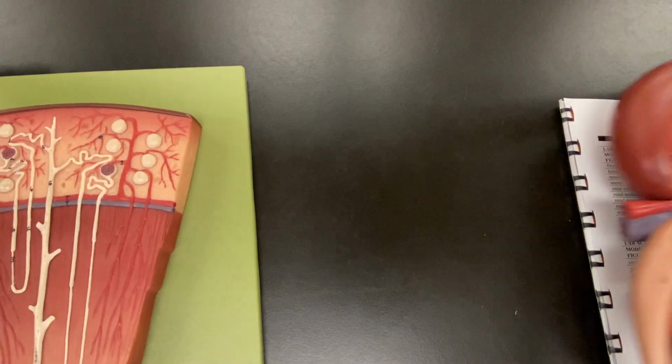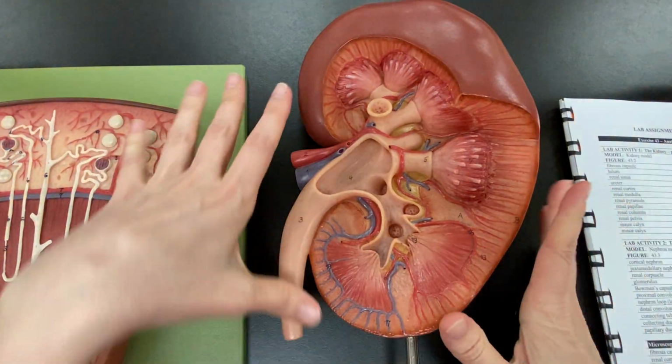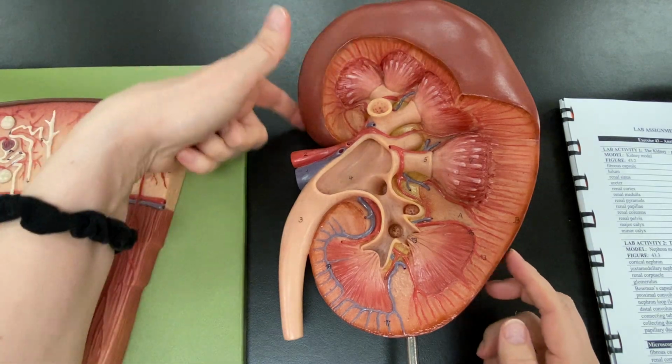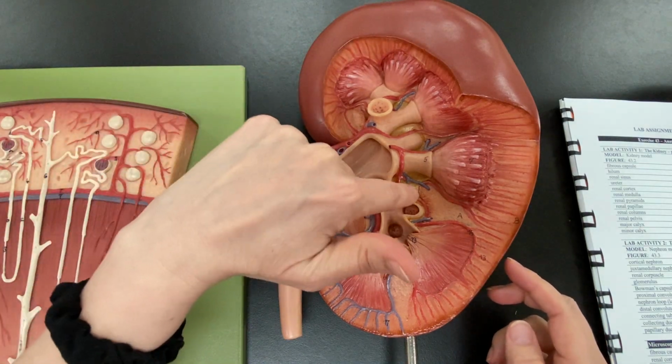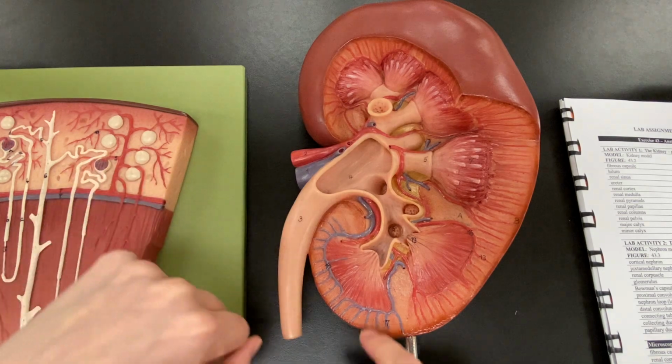So, for now, the kidney. Fibrous capsule, hilum for the plumbing, sinus for the blood vessels, and ureter.